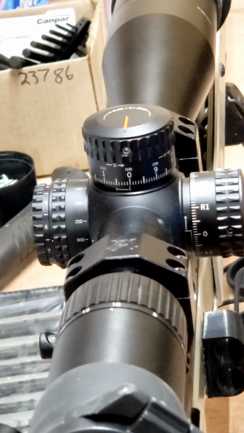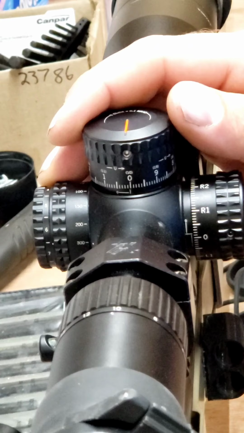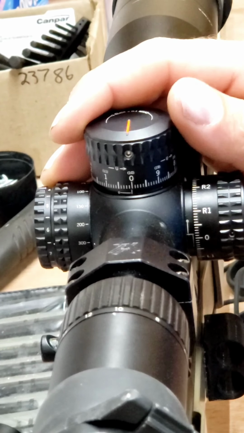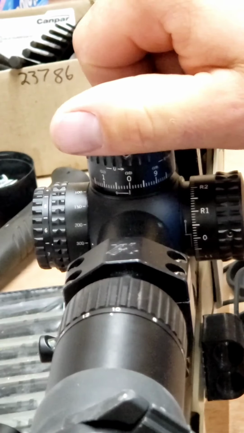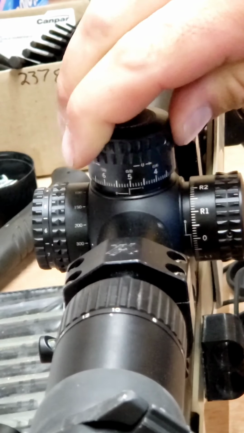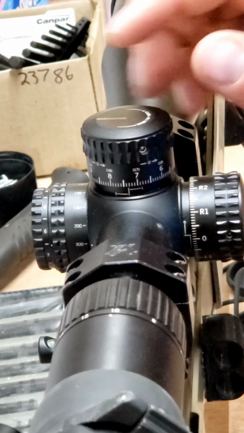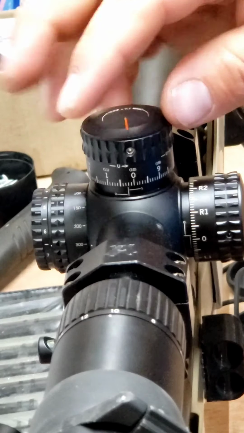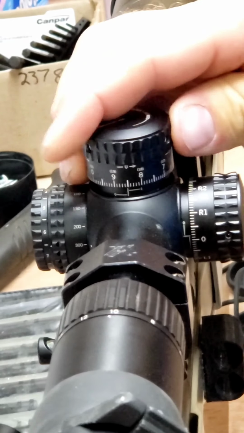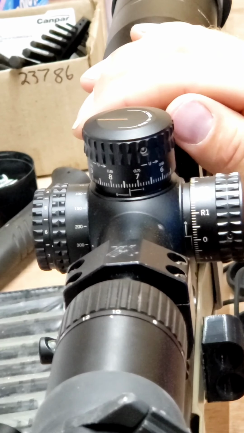Now I have another optic here. This is the Viper PST Gen 2 from Vortex. This turret is set up different. It has a 0 stop. So if I dial up to my 7.3, I can do that in 1 revolution because there is 10 mils per revolution. So it becomes easier to keep track of things in a match environment.